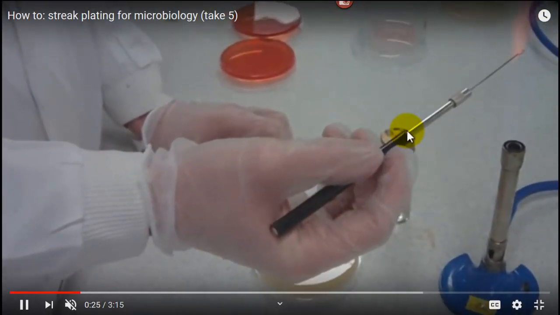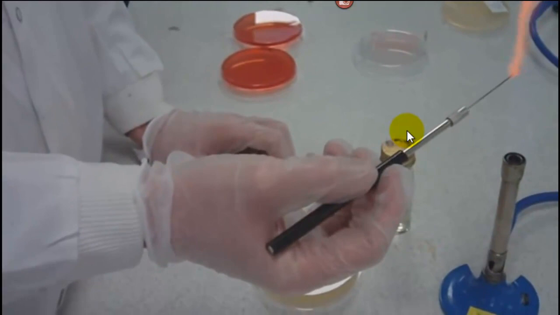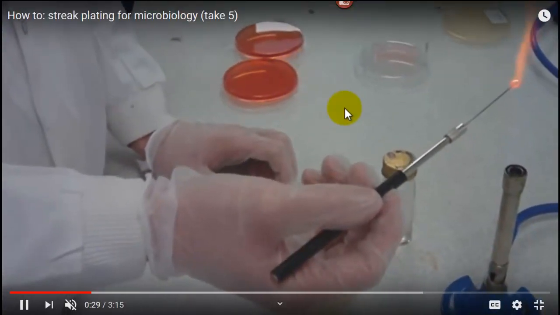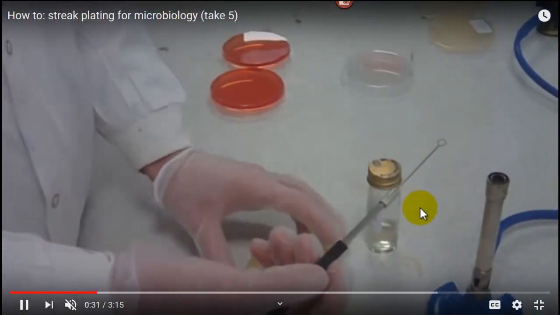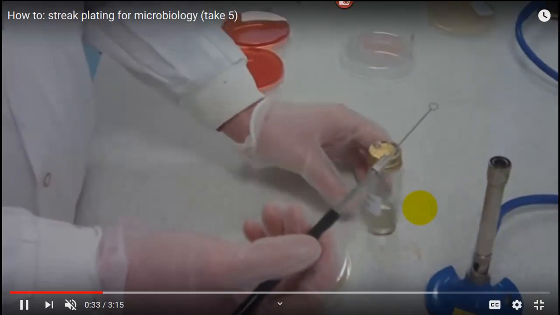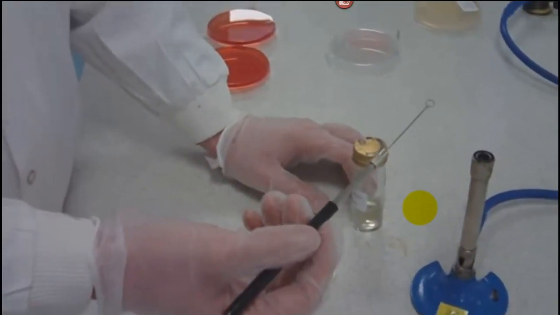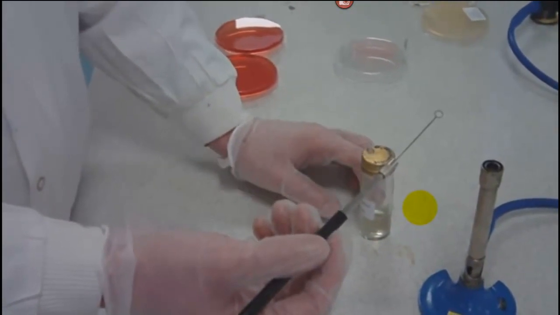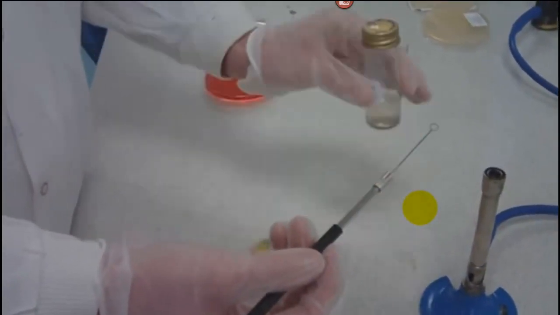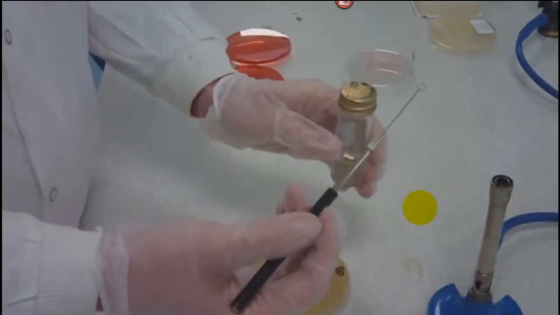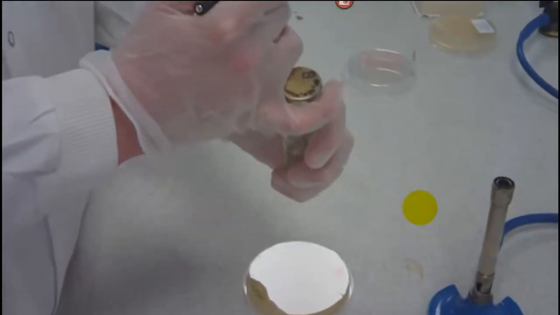So some bacteria growing. It looks like water, and then I actually see some diagnostic media in the background here. So this person has sterilized their loop. They are now, looks like they're going to open up this vial. He's going through some detailed explanation, but it's the whole aseptic technique.